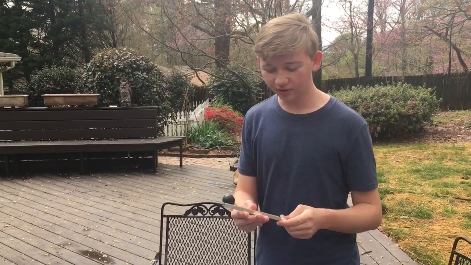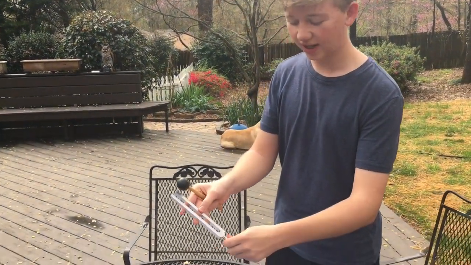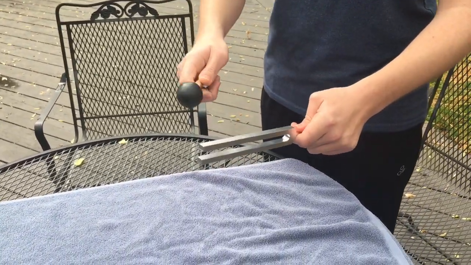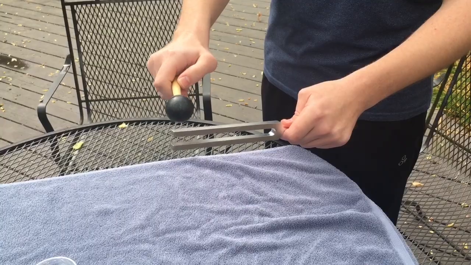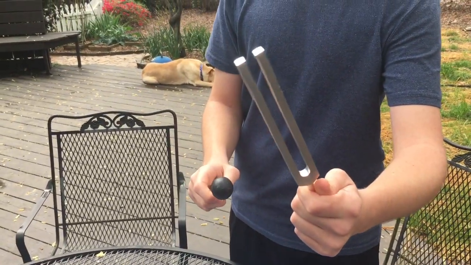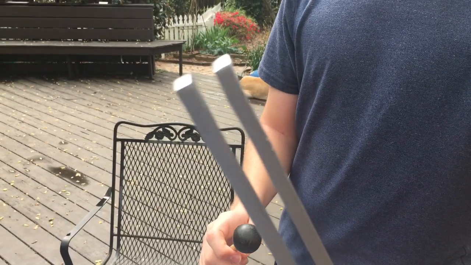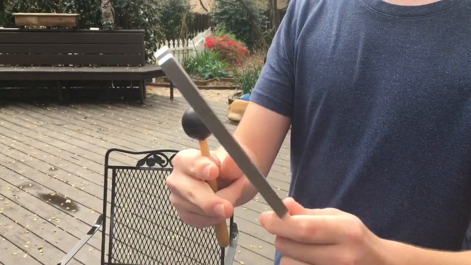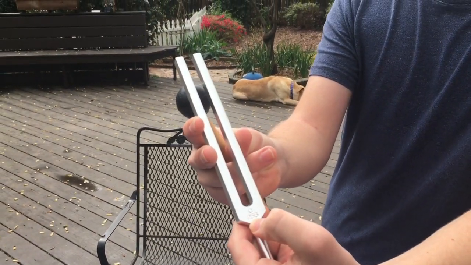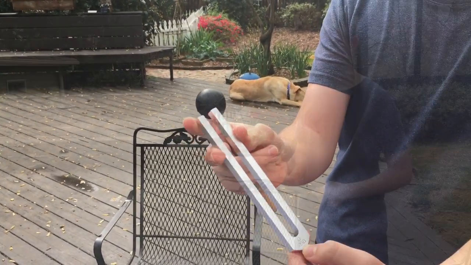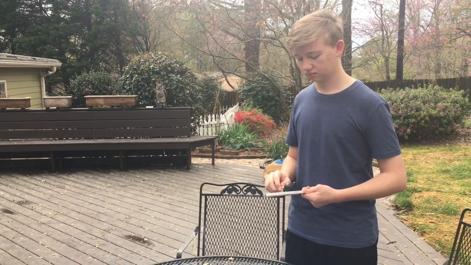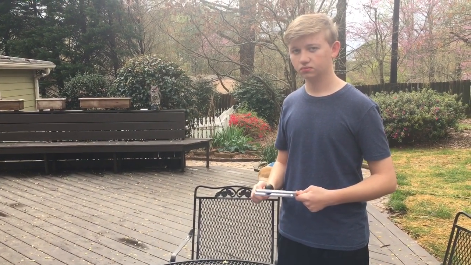When you use a tuning fork, it's really important to hold it by the handle so you don't stop the vibrations. You take a striker mallet and you hit it at the top like this as hard as you can. Notice how you can see the vibrations. This tuning fork is tuned to C, which means it's 256 waves per second. Now remember, sound is a form of energy, and energy cannot be created or destroyed, only transferred.